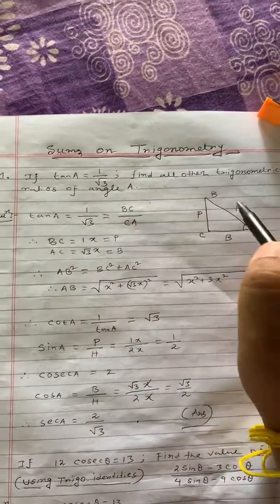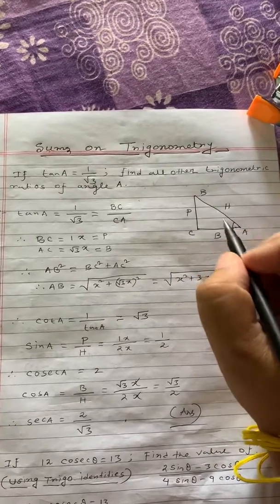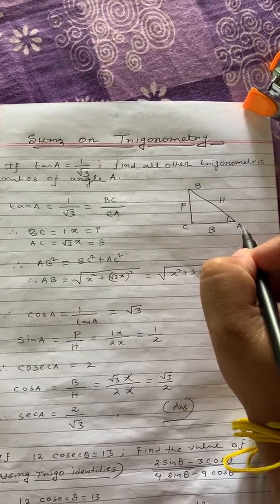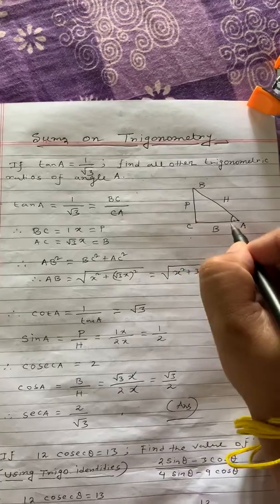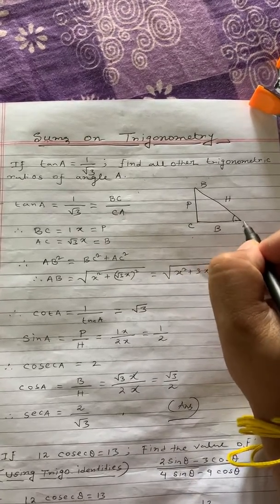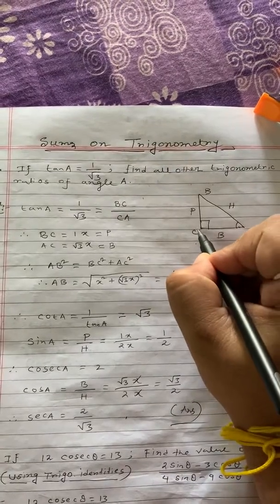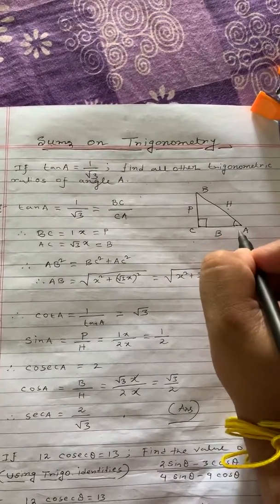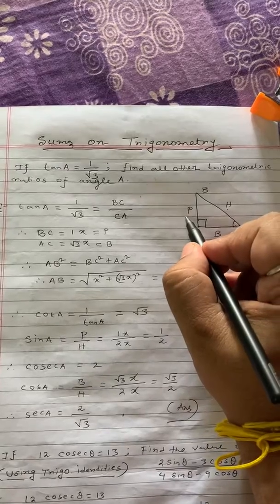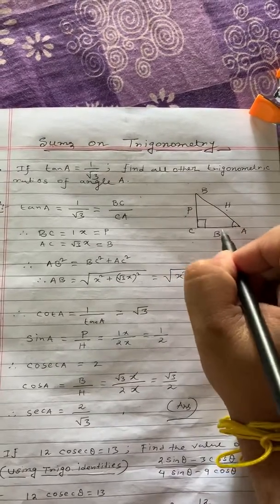So here we have drawn a right angle triangle. We have named the right angle triangle in this way, A, B and C. This angle is angle A, and this angle C is 90 degrees. So the side opposite the 90 degrees will be the hypotenuse, and angle A's opposite side will be the perpendicular. So the other side will be the base.